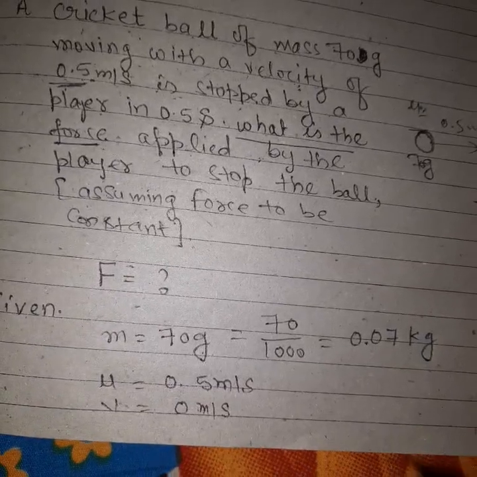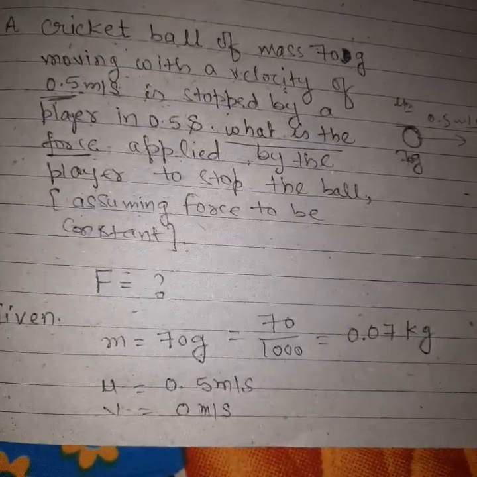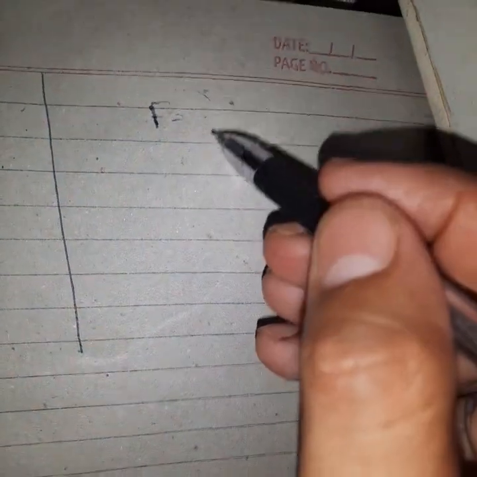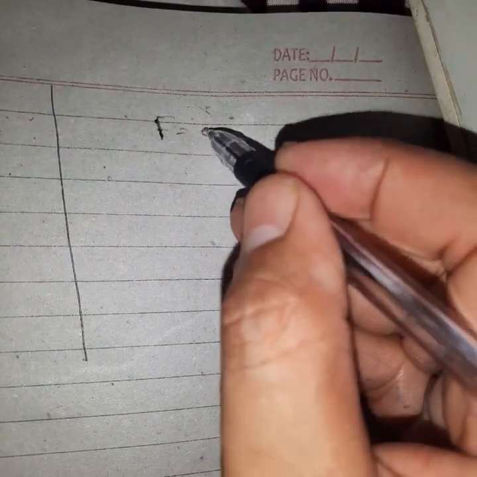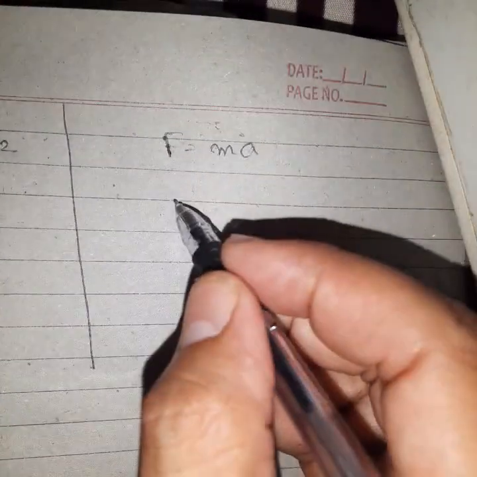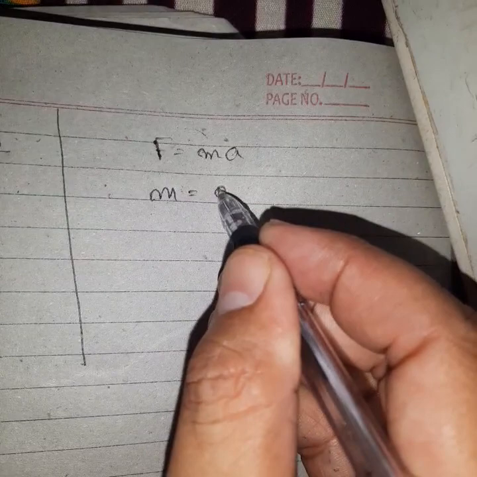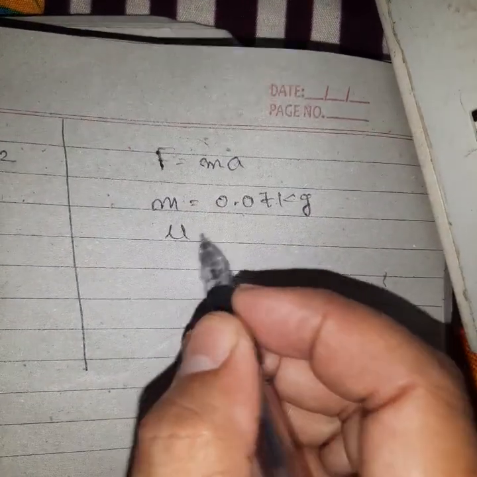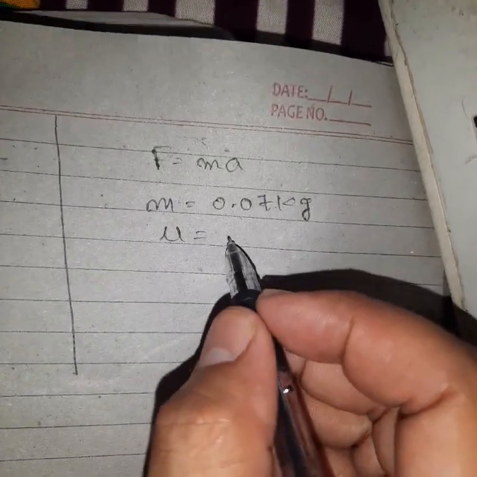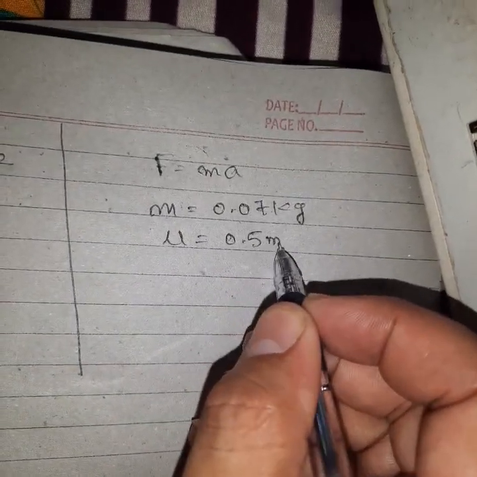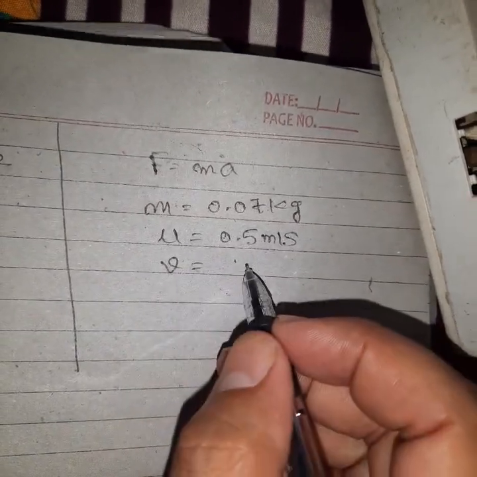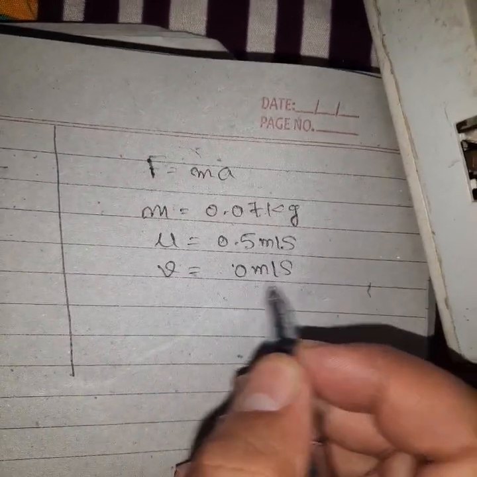First of all, write the formula. We know the formula: force is equal to mass into acceleration. We know mass is equal to 0.07 kg. Clear? u is equal to how much? Tell me, students. 0.5 meter per second. Initial velocity is 0.5, and final velocity is simply 0 meter per second.